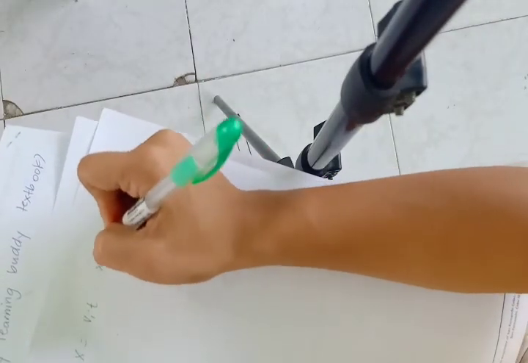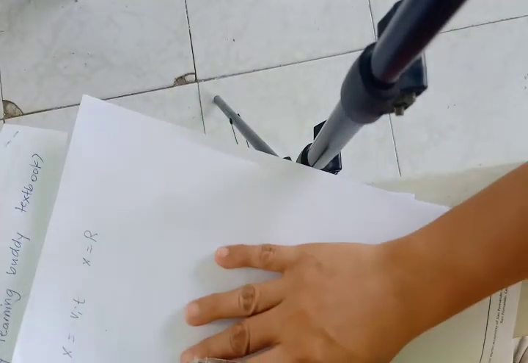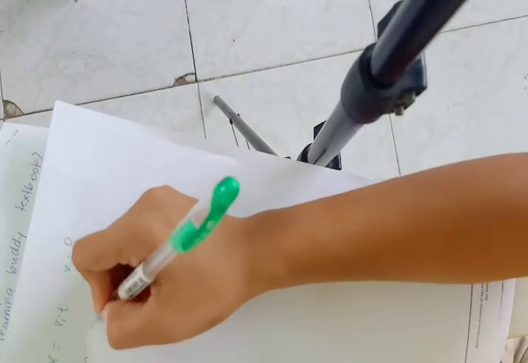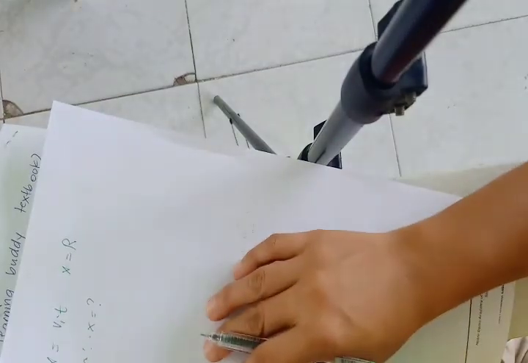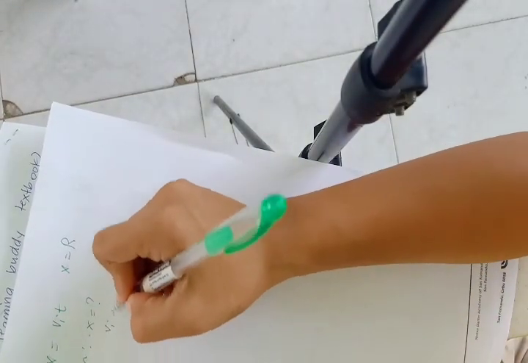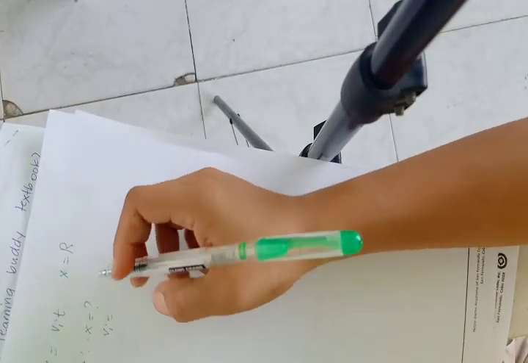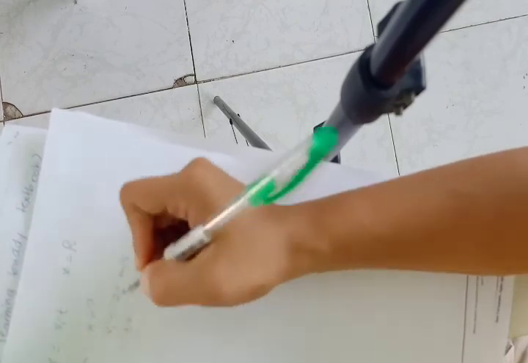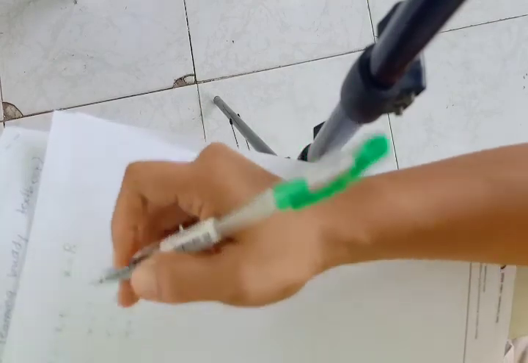Di ba? Always remember that x is equal to R or the range. Then, given na sa diha, so, x is missing. Naa sa diha si v sub i. Pila si v sub i? You have 20 meters per second. Then you have also there the time, which is 10 seconds. So you can easily compute or solve for the range.